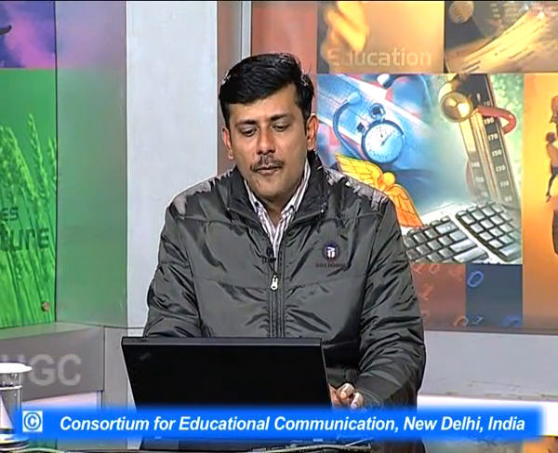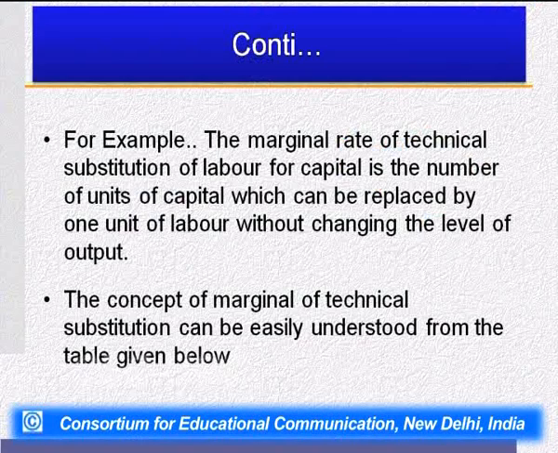This is the rate called the marginal rate of technical substitution. So here you can see, for example, the marginal rate of technical substitution of labor for capital is the number of units of capital which can be replaced by one unit of labor without changing the level of output.